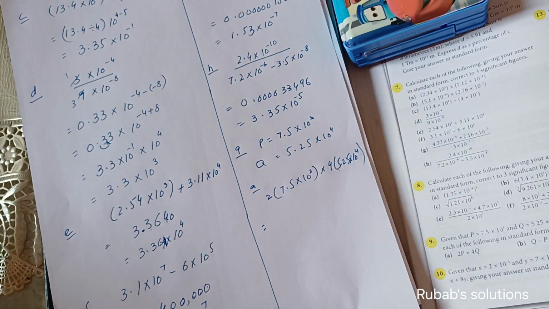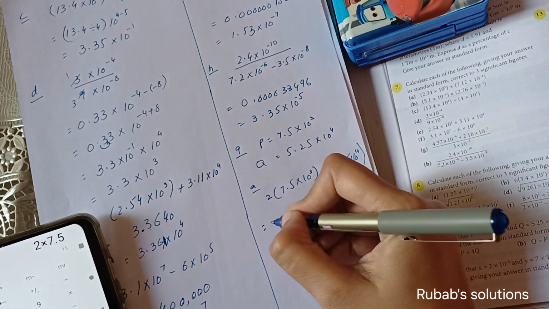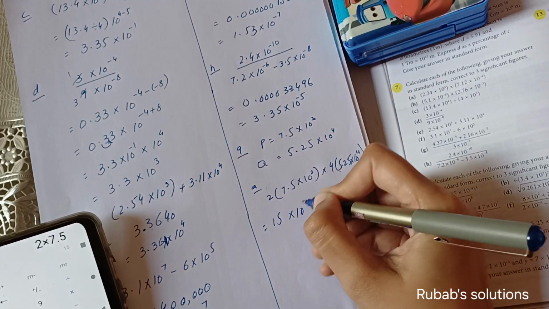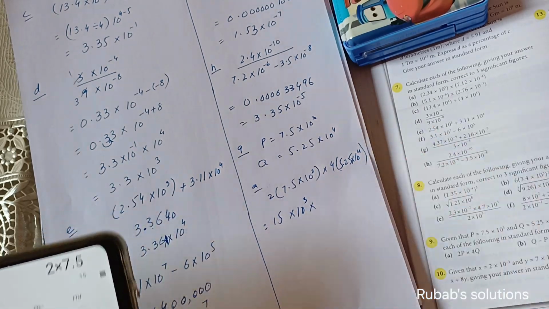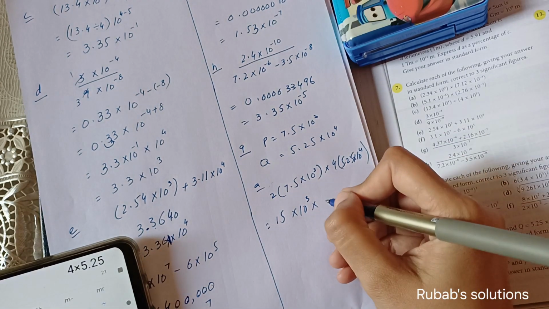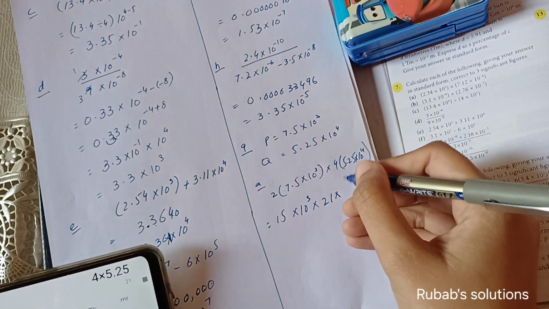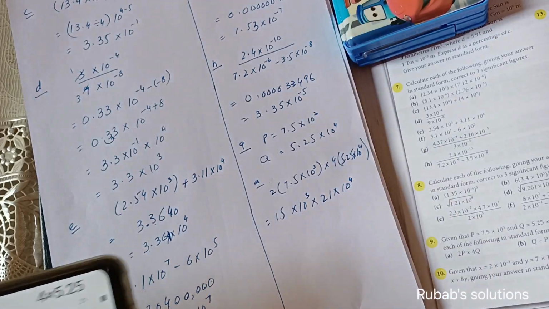Clear? So 2 into 7.5. It's all about your calculator skills, how you are using it. If you are using it wrong, then your question will also be wrong. 2 into 7.5, so the answer is 15 into 10 power 3, multiply with 4 into 5.25, and the answer is 21 into 10 power 4.